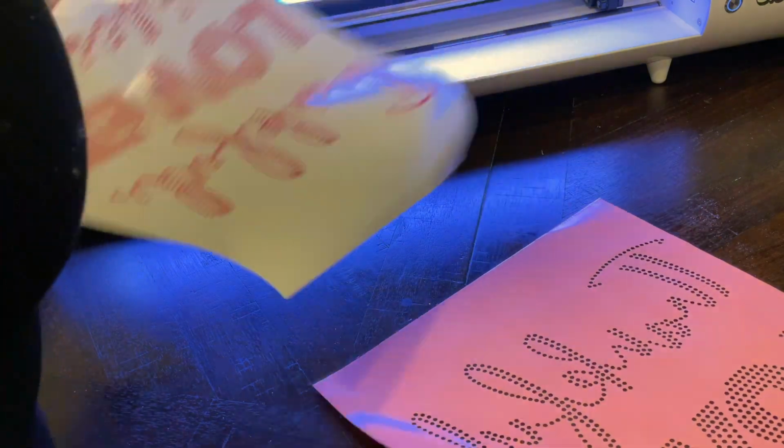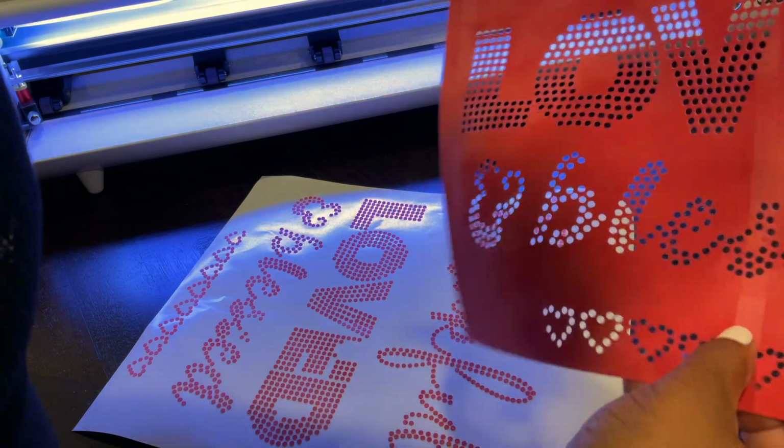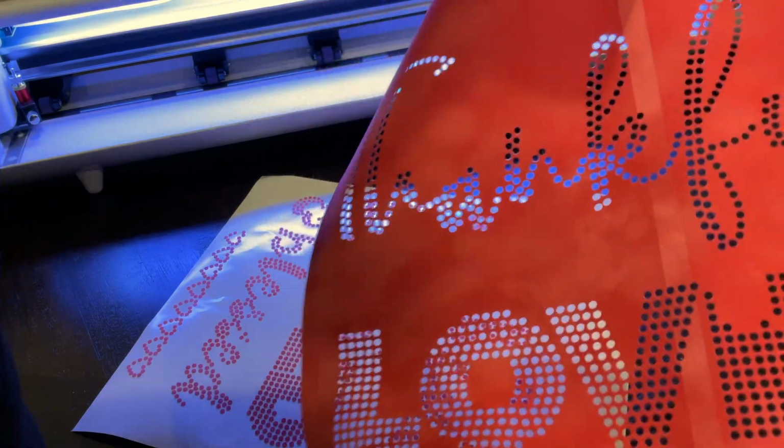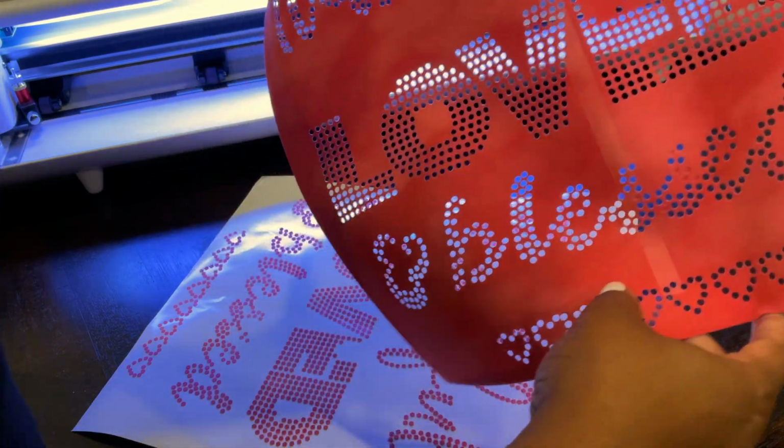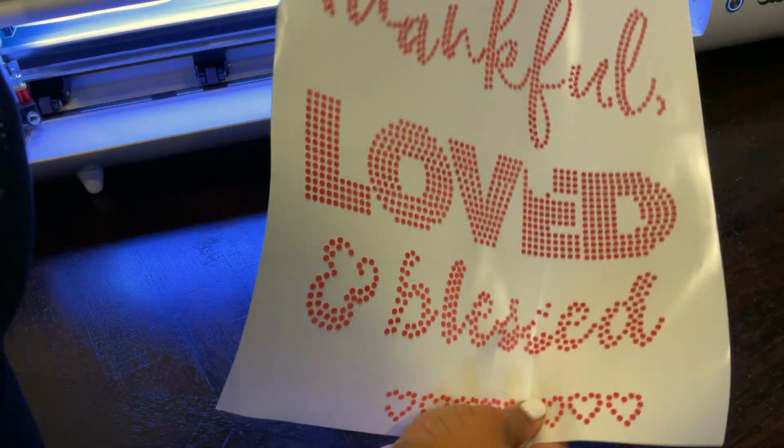All right, so for the most part, all of the rhinestones stayed behind except a few right here in the S. But everything else seemed to have cut beautifully.